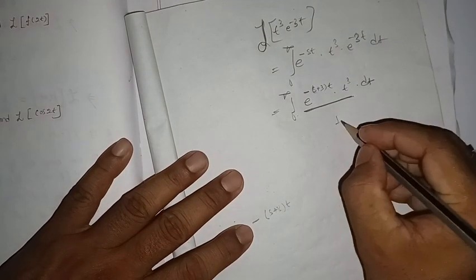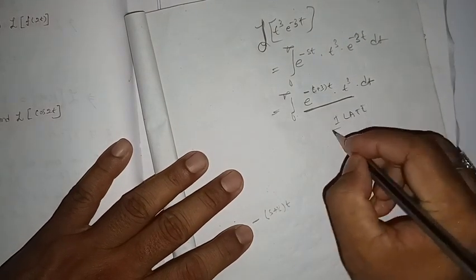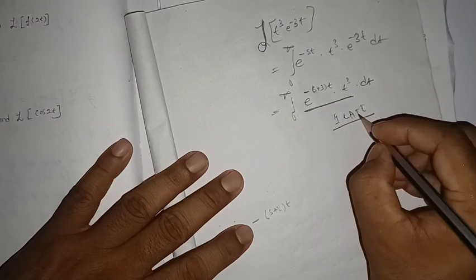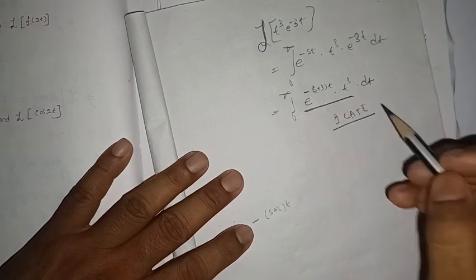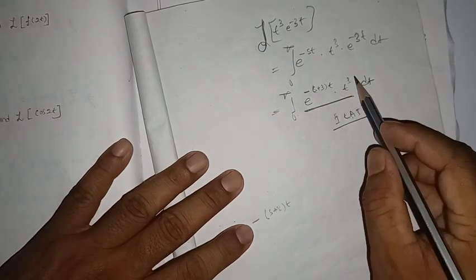Here you can see, if I use ILATE (inverse, logarithmic, algebraic, trigonometric, exponential), the t cubed will be the first function.